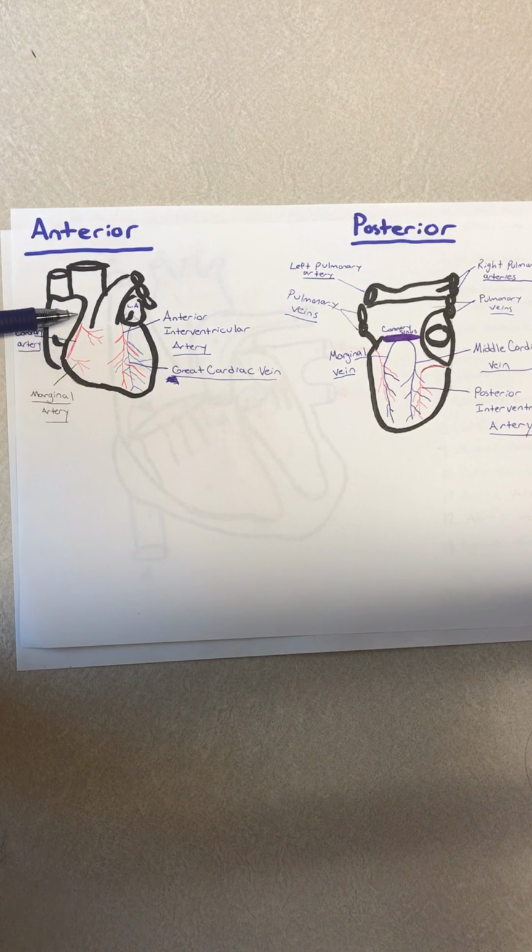And the artery right here on the right-hand side of the heart would be the right coronary artery. And a branch of this right coronary artery would be the marginal artery, which is right here. On the left side of the heart, you have your anterior interventricular artery. And next to it, the major vein of the left-hand side of the heart would be the great cardiac vein.